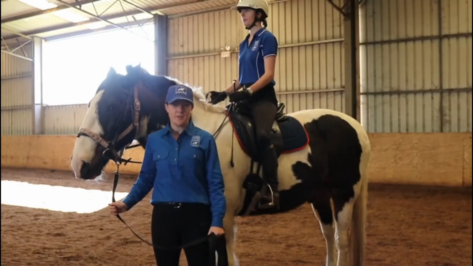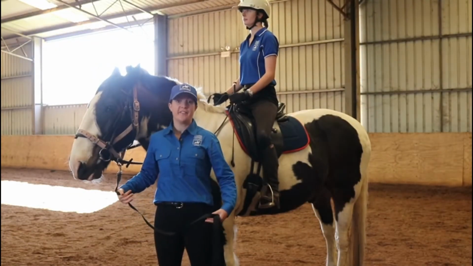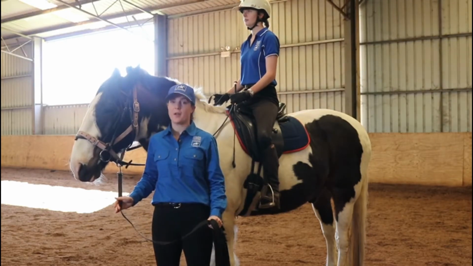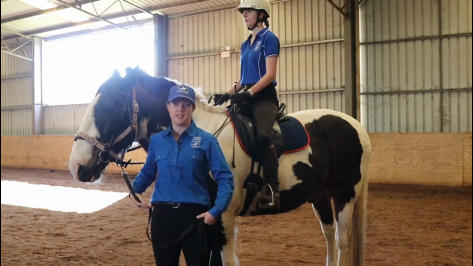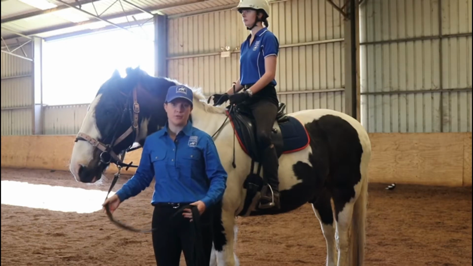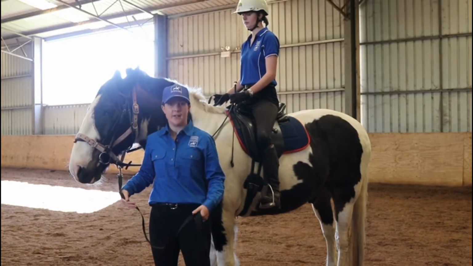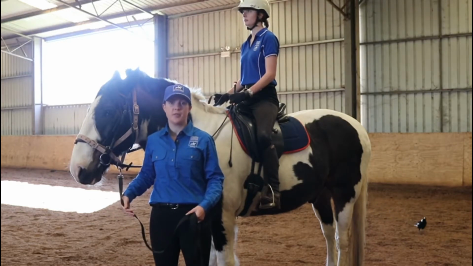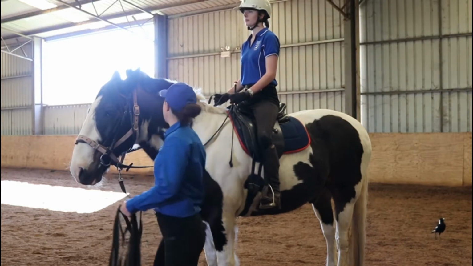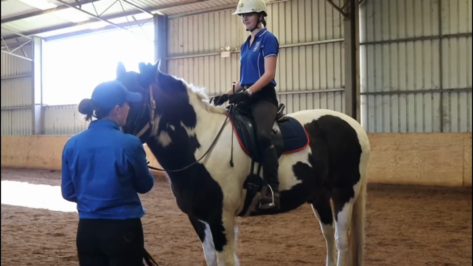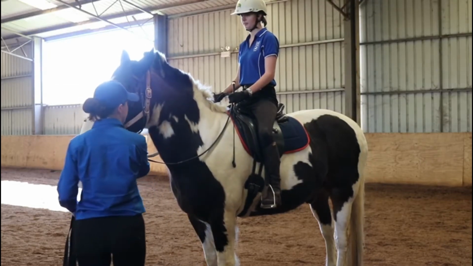So when you are in walk, I want you to really relax, but maintaining that correct position, but relax through your hips and your seat and let the horse move your seat. And I want you to try and feel and count the 4-beat rhythm, and this will help you to relax. So let's have a go. Preparing to ride forward to walk. Walking forward now.